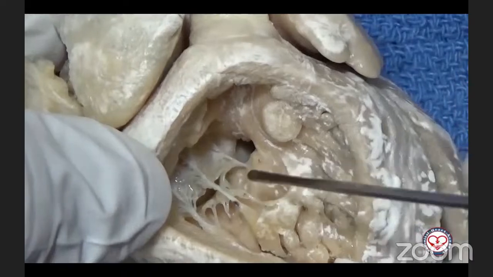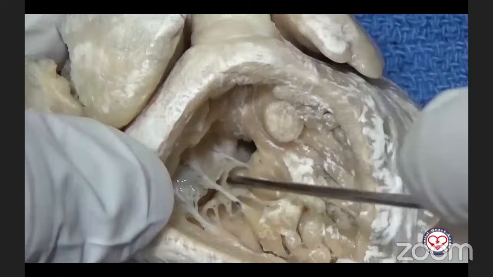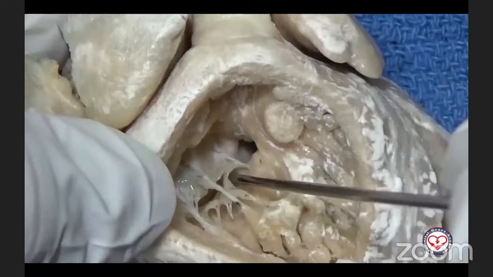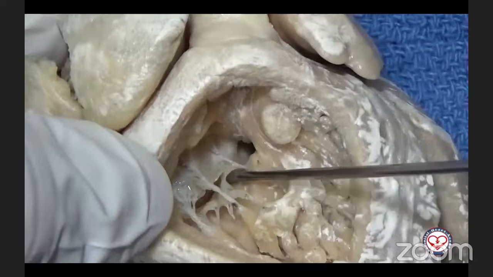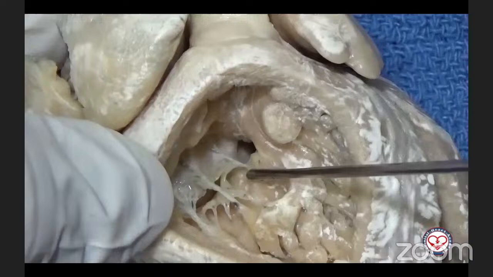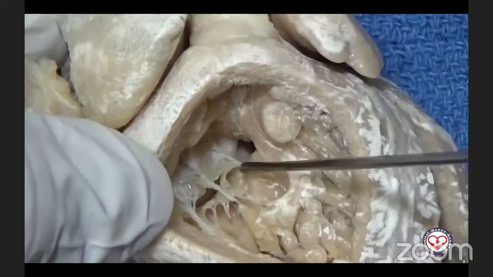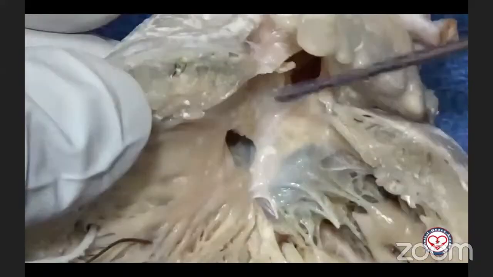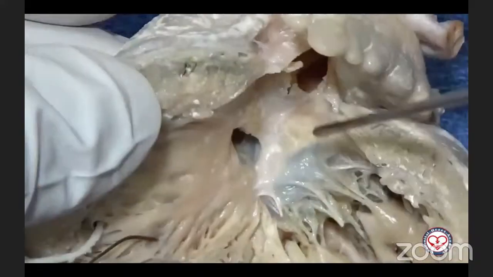If we anticipate the site of our atrioventricular conduction axis, I can place the tip of my probe there and draw a line to the medial papillary muscle. And this is where the right bundle branch will emerge relative to the medial papillary muscle and extend along the septomarginal trabeculation.